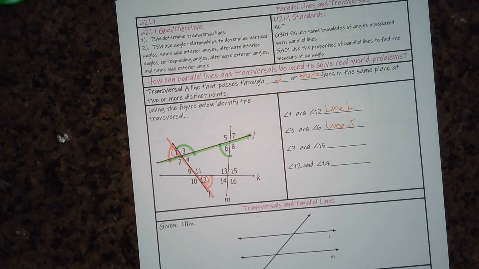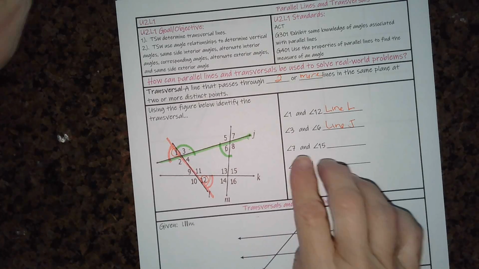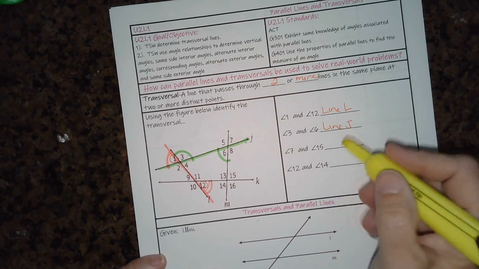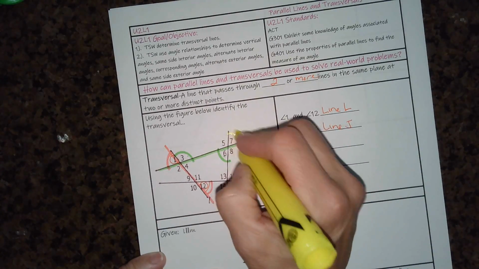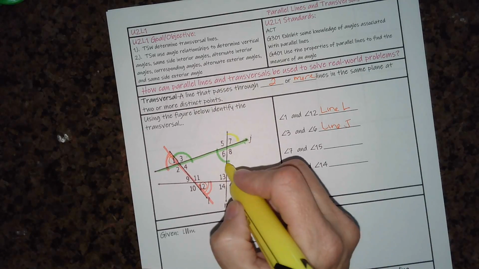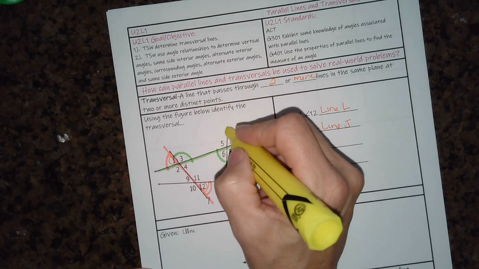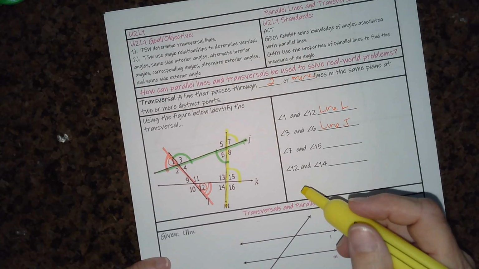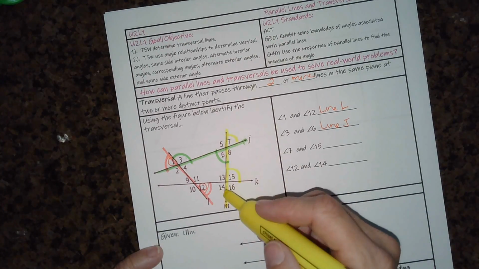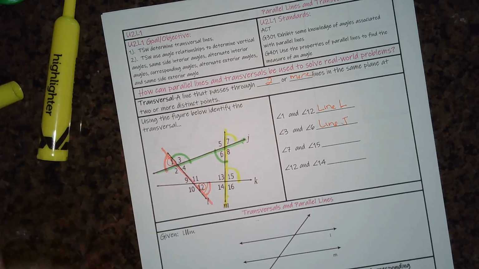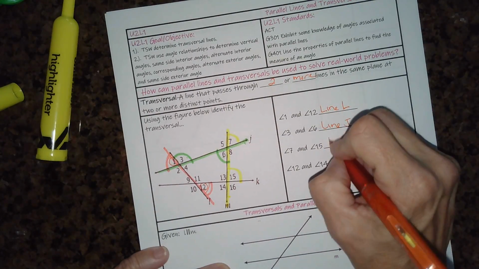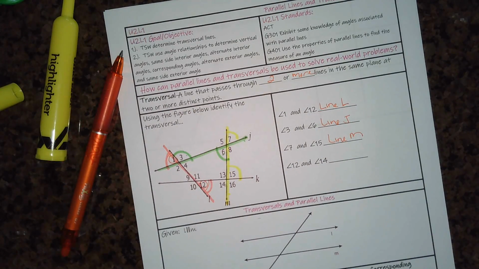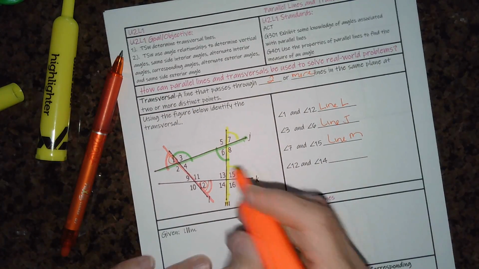Our next pair of angles are angle 7 and angle 15. So angle 7 is here, angle 15 is here, and they are both connected by the transversal, line M. So line M. And then finally, angles 12 and 14.